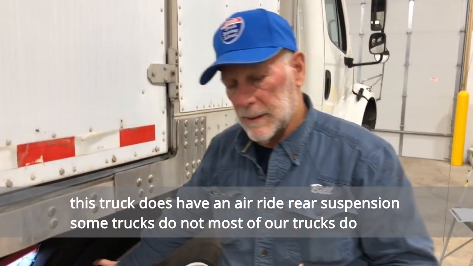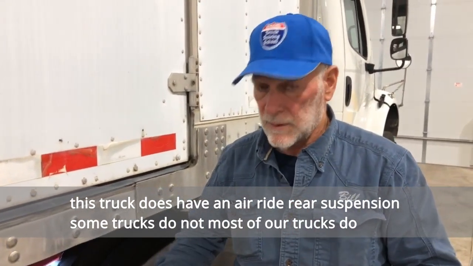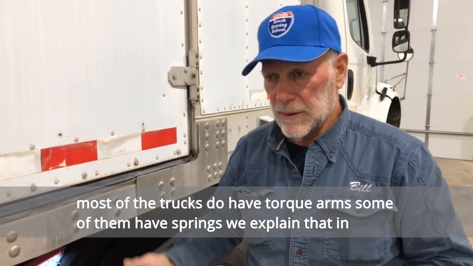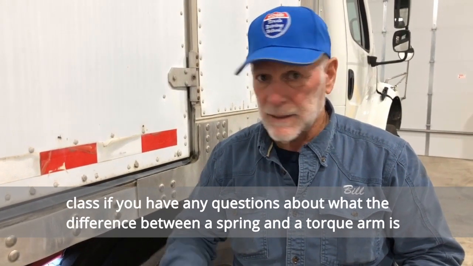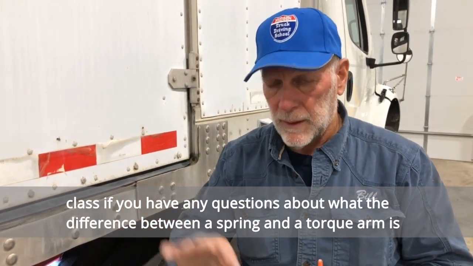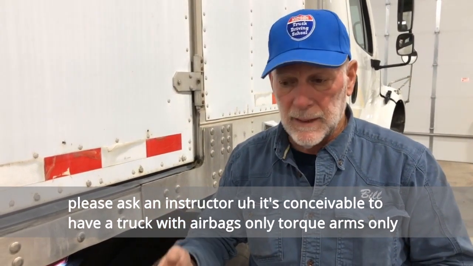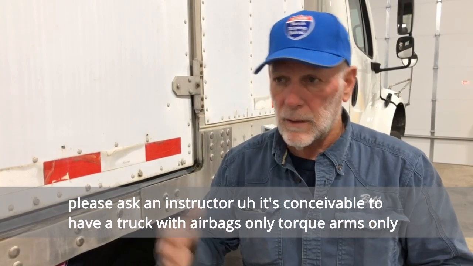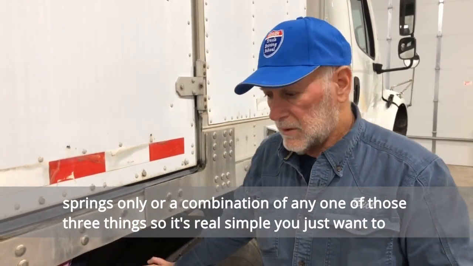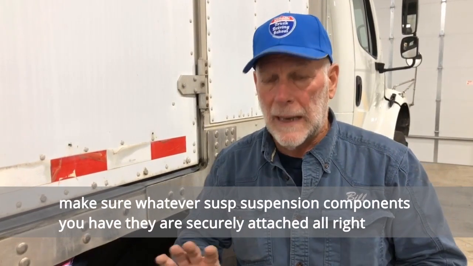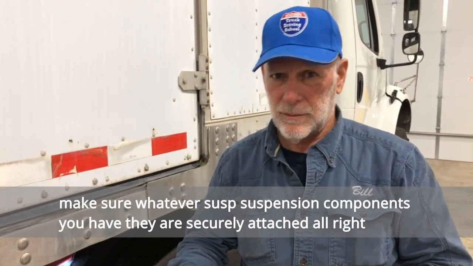Now again, this truck does have an air ride rear suspension. Some trucks do not. Most of our trucks do. Most of the trucks do have torque arms. Some of them have springs. We explain that in class. If you have any questions about what the difference between a spring and a torque arm is, please ask an instructor. It's conceivable to have a truck with airbags only, torque arms only, springs only, or a combination of any one of those three things. So it's real simple. You just want to make sure whatever suspension components you have, they are securely attached, right?